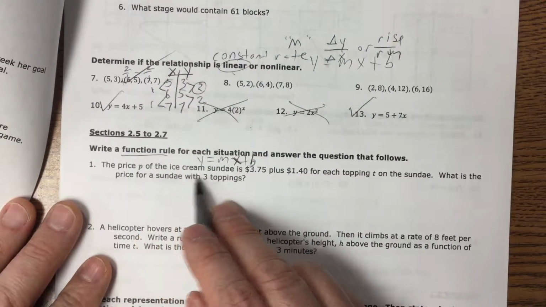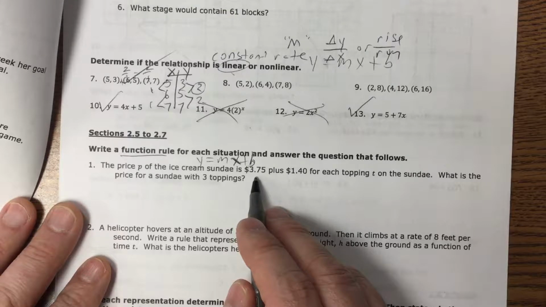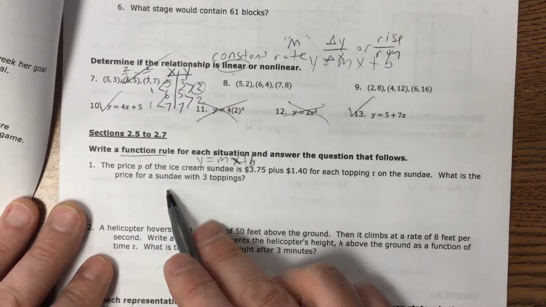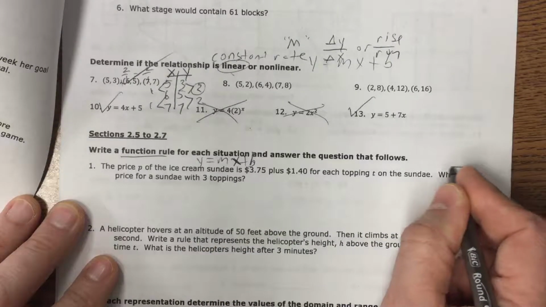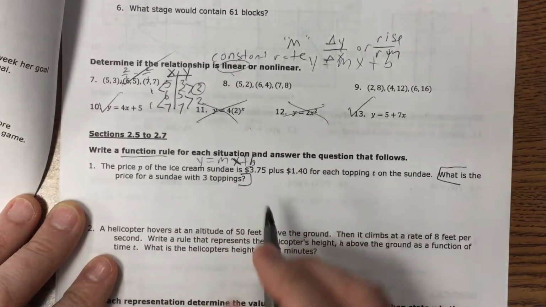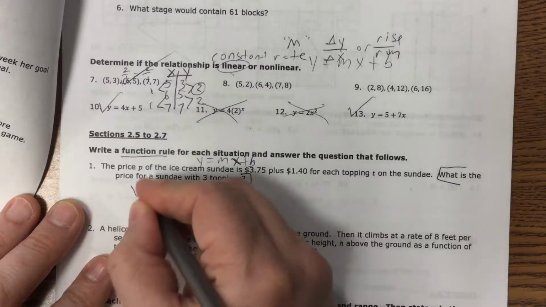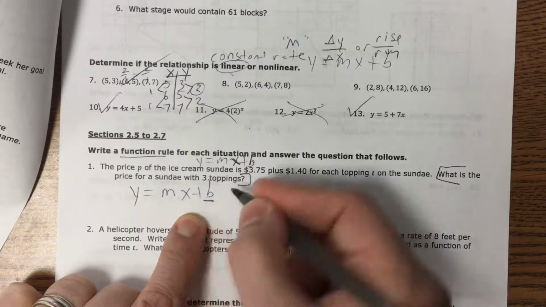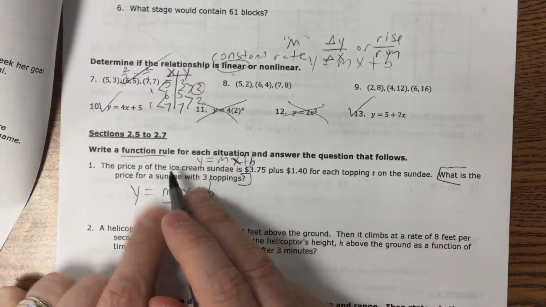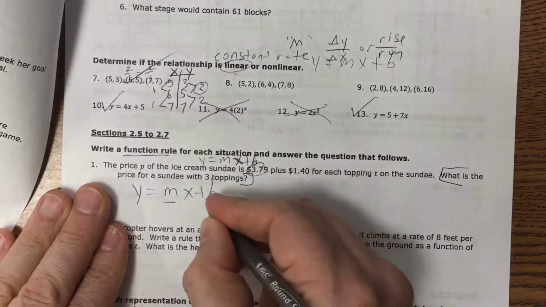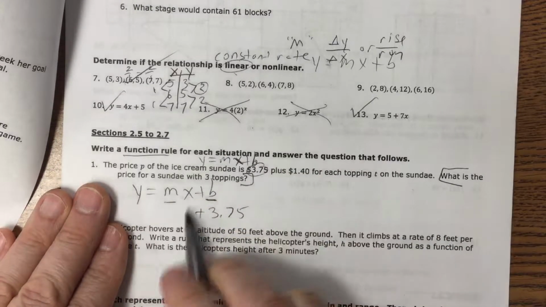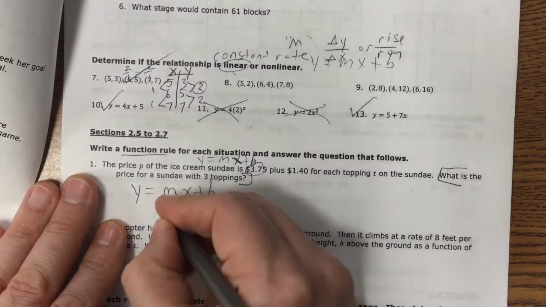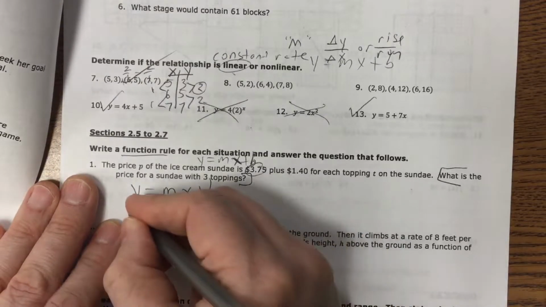The price P of the ice cream sundae is $3.75 plus $1.40 for each topping T on the sundae. What is the price for a sundae with 3 toppings? This is the question, so we don't need anything from this sentence to get the equation. For our purposes, we have a one-time value and an over and over value. What are we paying only once? This initial price is only once. What are we paying over and over? $1.40 for each topping. Every time we buy another topping, we're paying the $1.40 again. That's my m number.